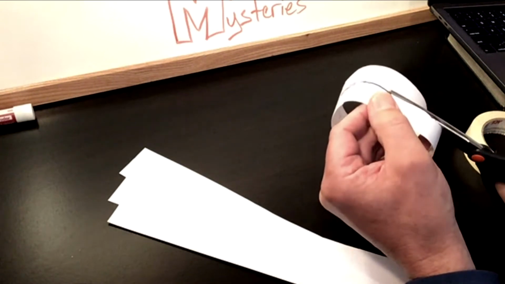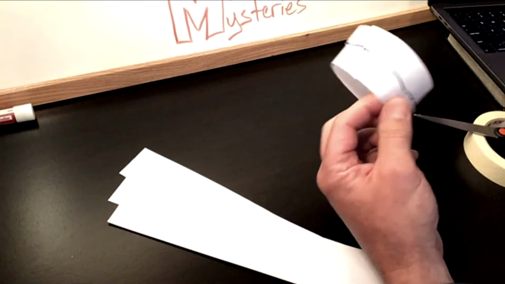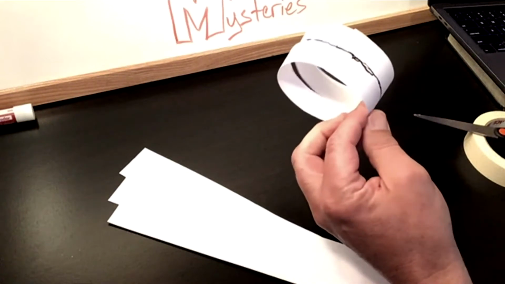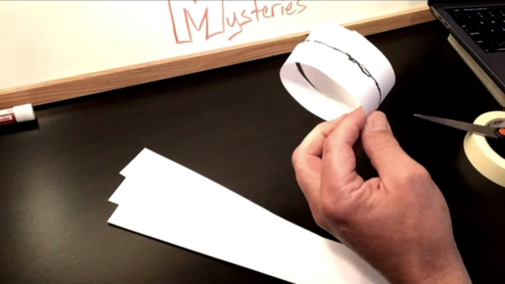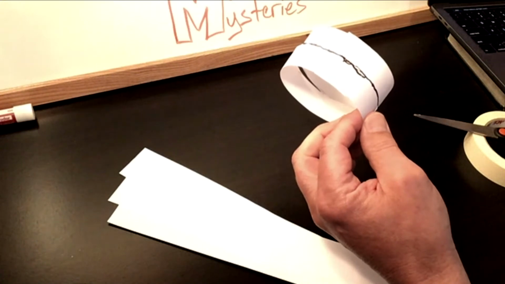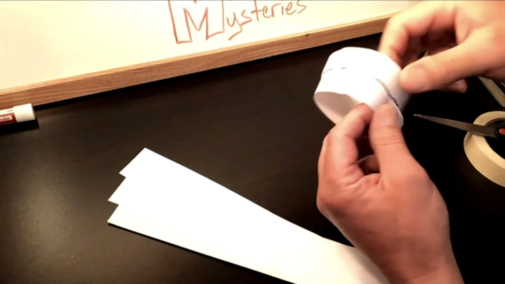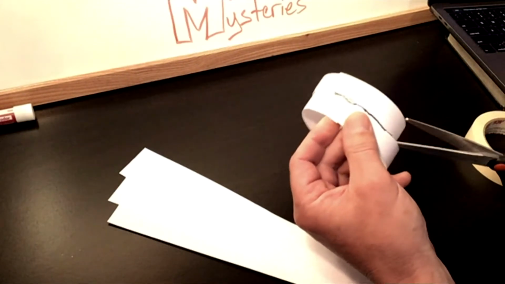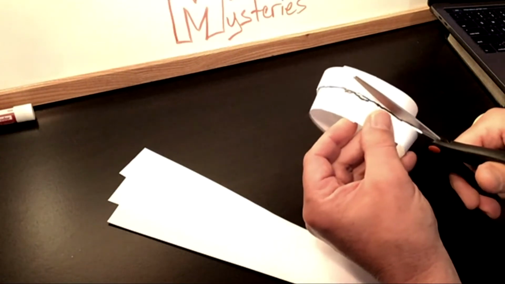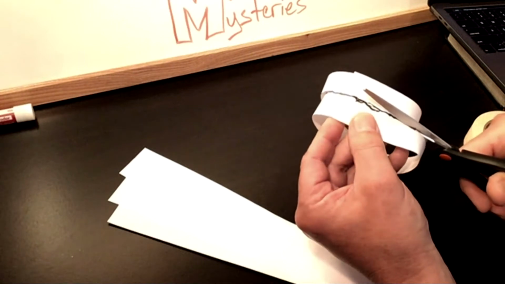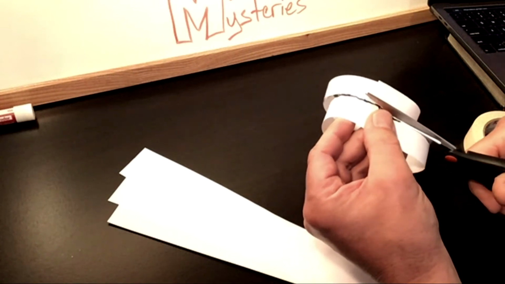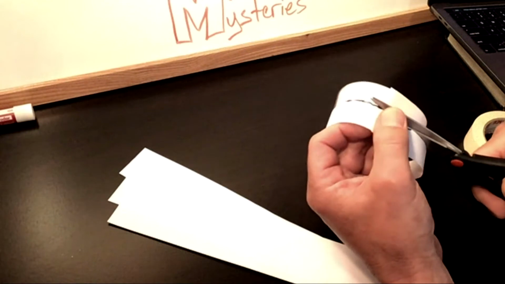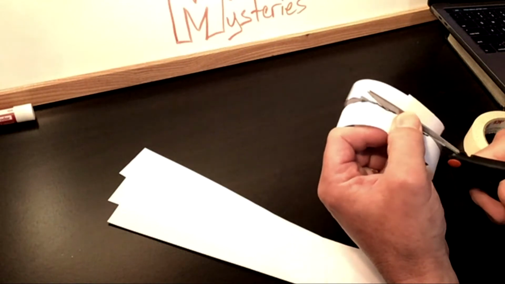Now also, as we do this, can you visualize, I'm going to stop for just a second. Can you visualize what is going to happen when I complete that cut? And maybe if you have already done it, maybe type in the comment window down below, what happened? Was your prediction true?